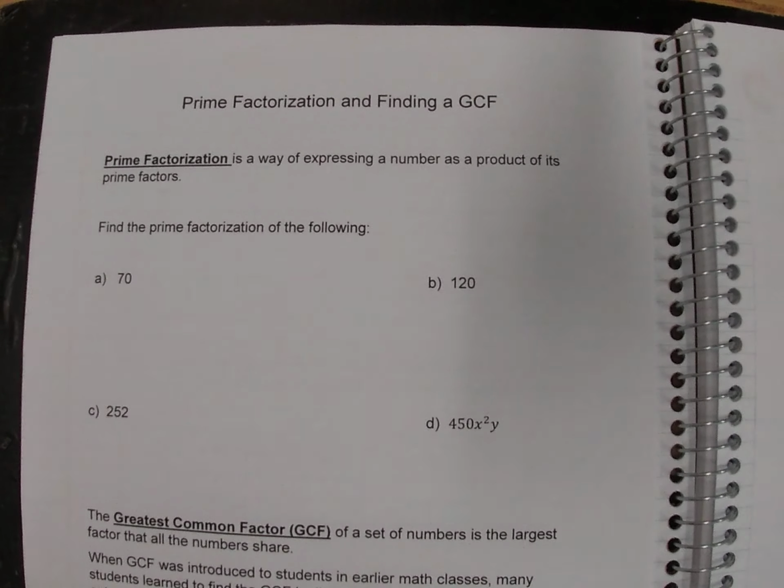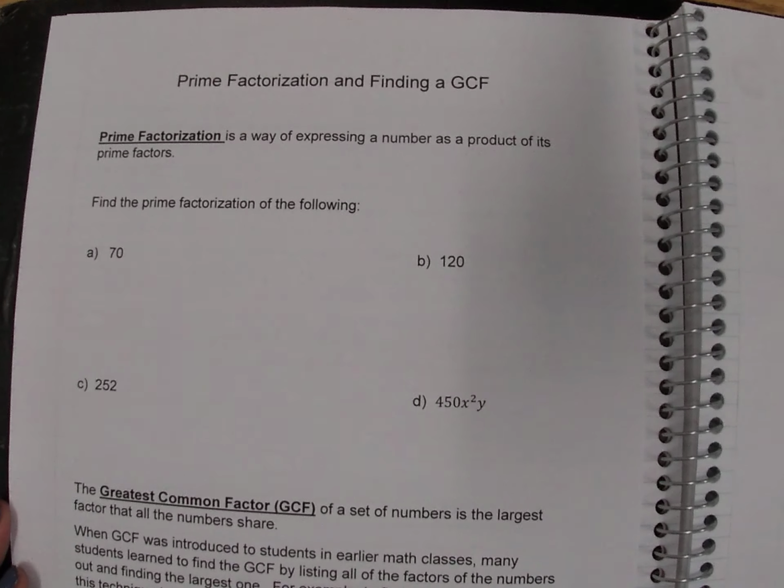Today we are going to be looking at prime factoring and finding a GCF, and these are both hopefully terms that you've heard before, you've done something with before, so a lot of this is going to be review, but if it's something that you are not sure of, make sure you're getting caught up on some of those pieces and filling in any information you may have forgot.